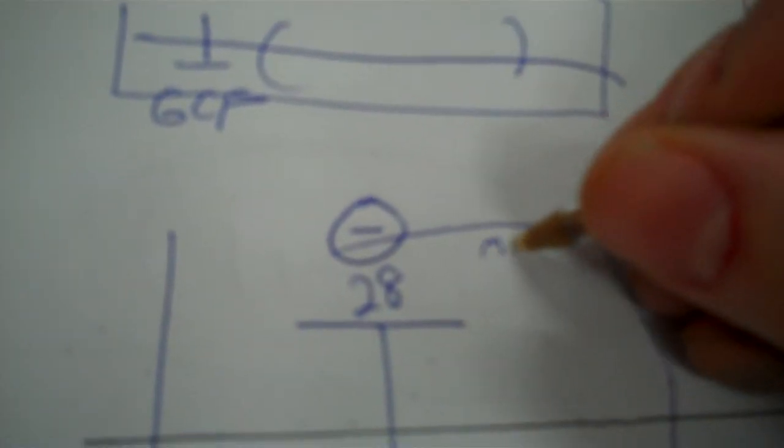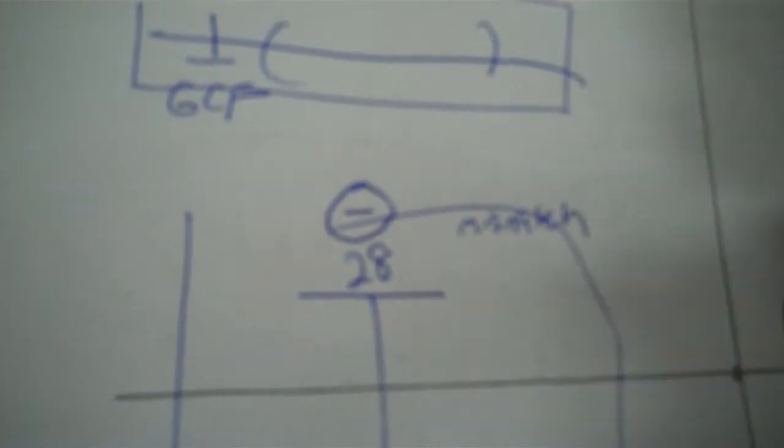Okay? So positive 1 times negative 28. That's negative 28. Okay? So it has to be a mismatch if you have a negative up there. So positive, negative. That's what a mismatch is. It has to add to our b coefficient, which is negative 3.